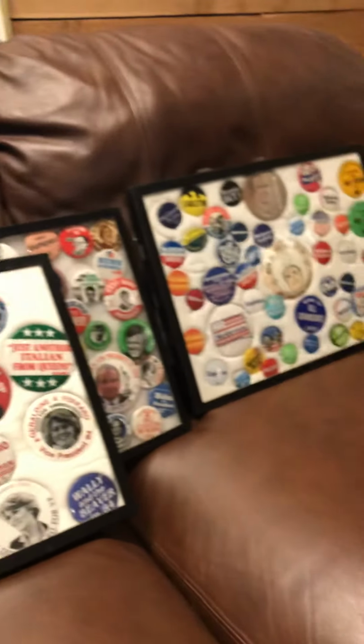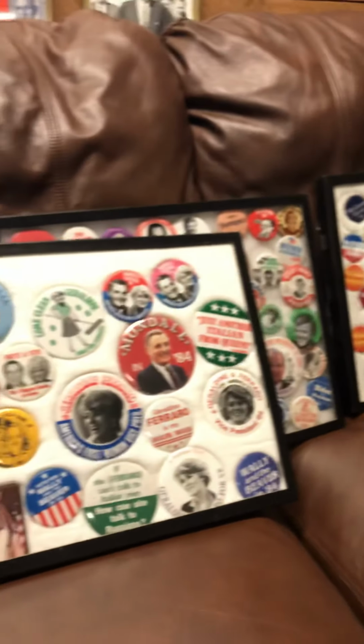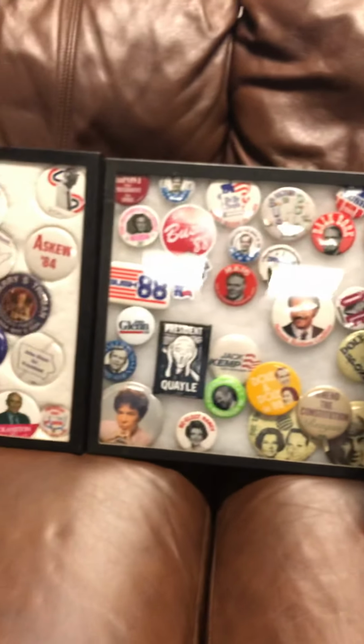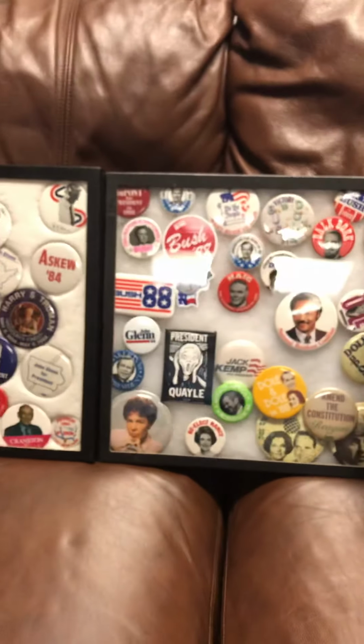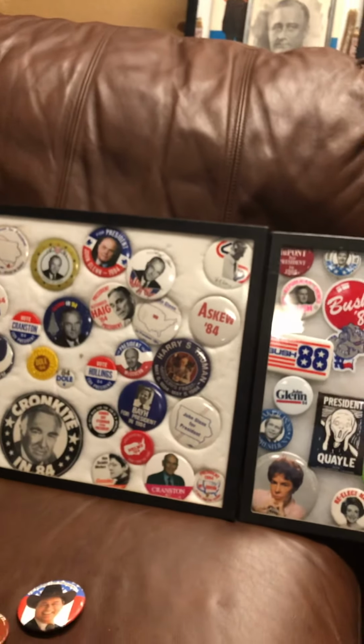So again, this is just another segment of the collection. These are from the 80s. And as I've said before, we got a lot of these things, and they're really fun to go back through. I laugh every time I go back and read some of these things.